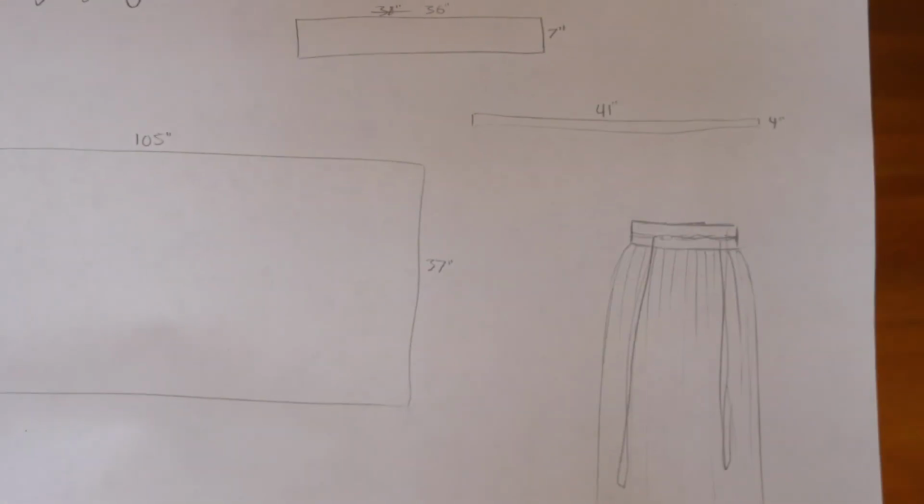I'm starting off with a floor-length wrap skirt. This skirt has single direction pleats, which is what it looks like in the painting, and that also lines up with the other research that I've done about this period of clothing.